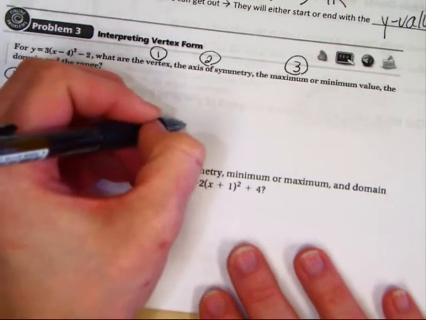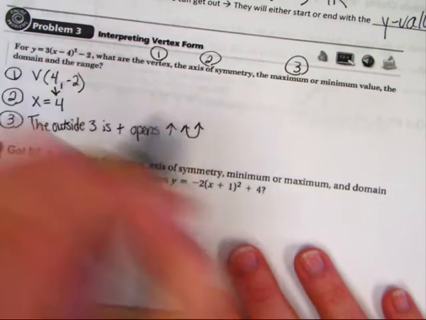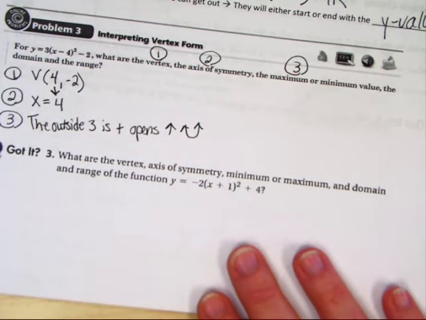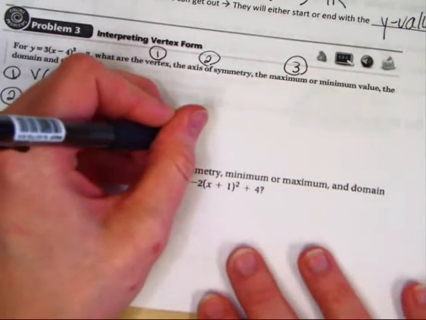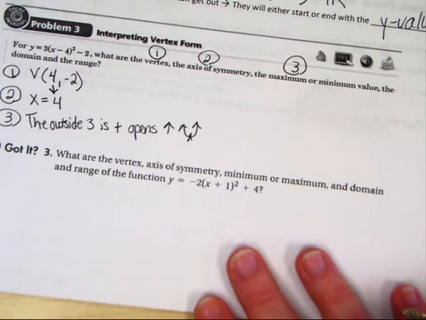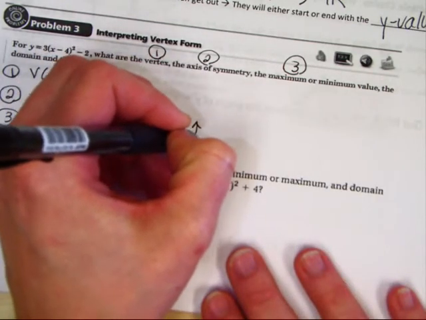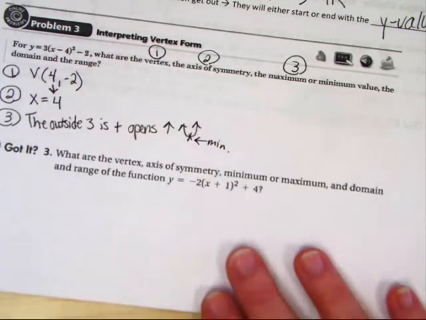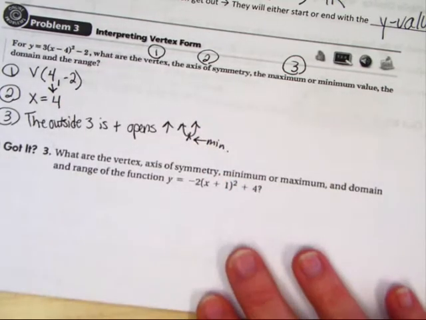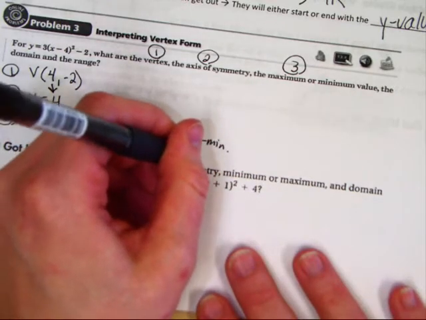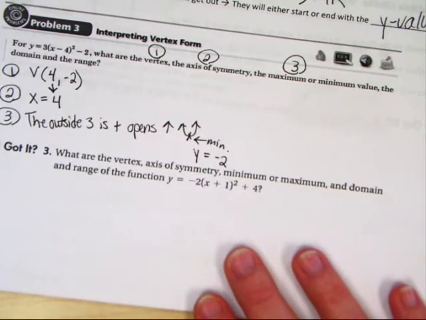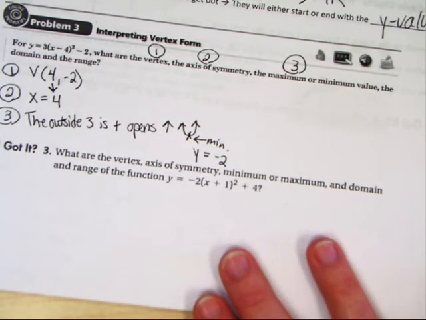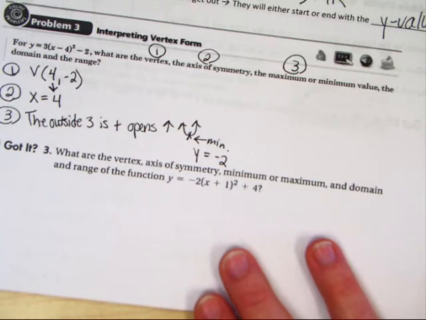Now if you're like me, you're a visual learner. There is a parabola opening up, right? Now if it opens up, what do you think? Should I have a min or a max? In other words, what's that point right there? That point right there is a minimum. So it has a minimum. That minimum value is the y value of the vertex. Y equals -2. You really should pause the video and write that down. The minimum value is the y value of the vertex.